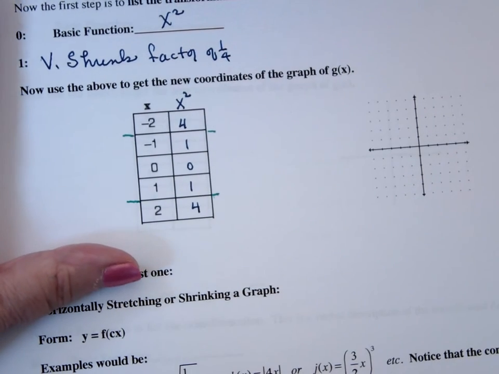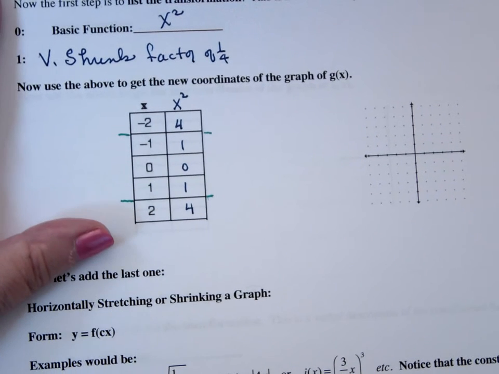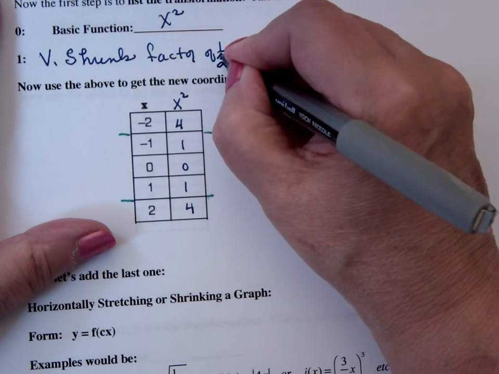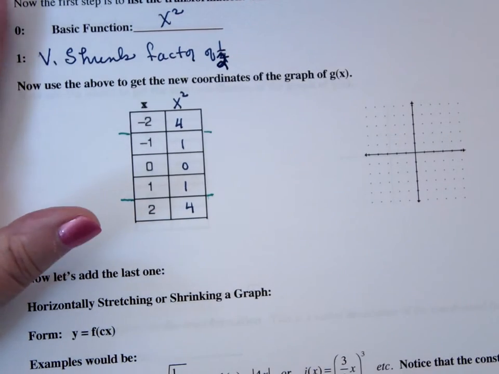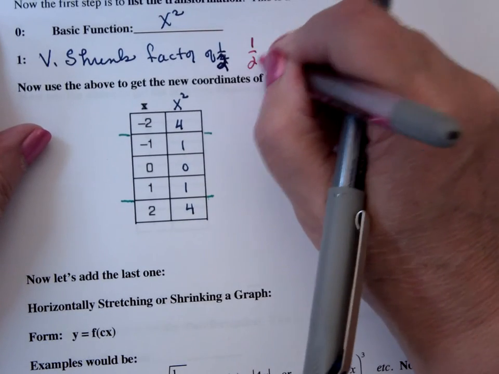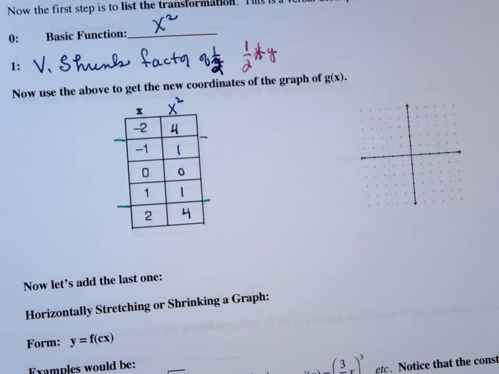That's your multiplier. I don't know where I got the 1/4 and why my mind was thinking 4. And that tells me to perform this, I'm going to take 1/2 and multiply it times the y values. So the only one who's going to get impacted is y.